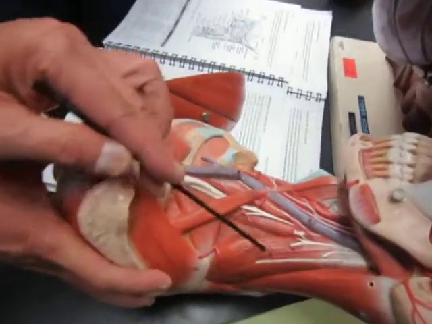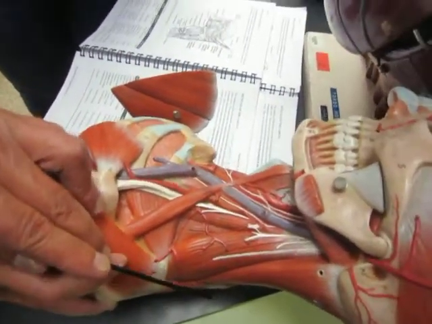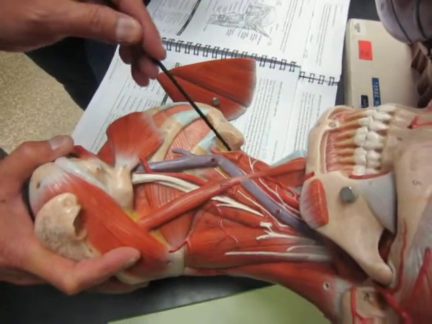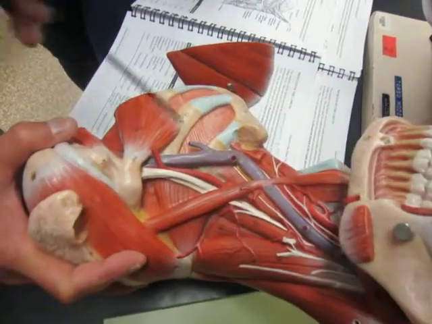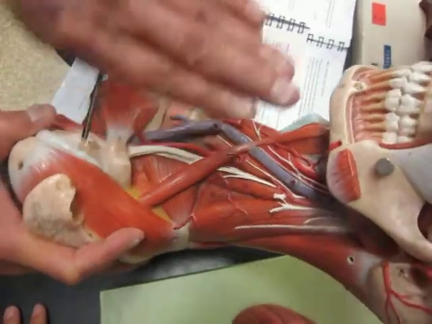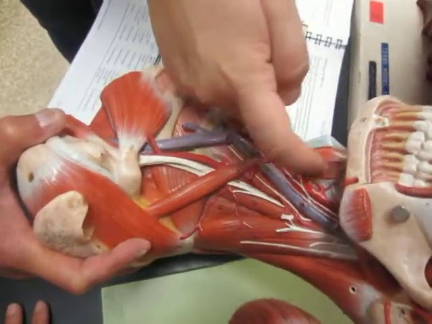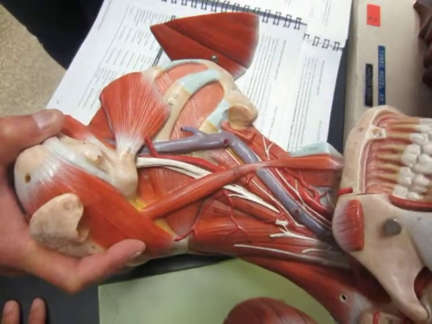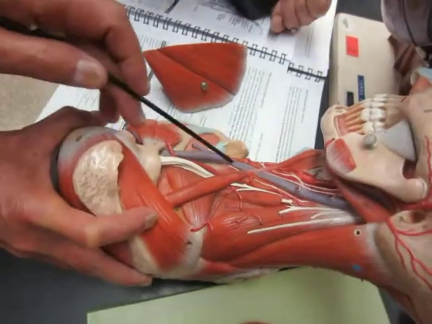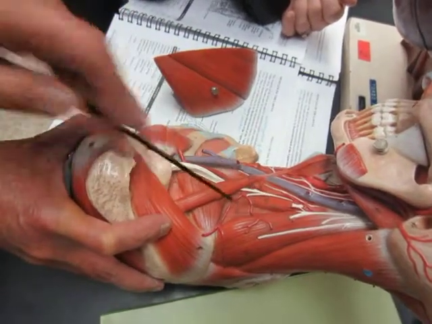From anterior to the posterior now. So we cover this muscle, this muscle, this muscle. This is one muscle, okay? If you remove this, underneath you will see the broad piece, and then the thinner piece. That is the thyrohyoid. Thyrohyoid. Okay.